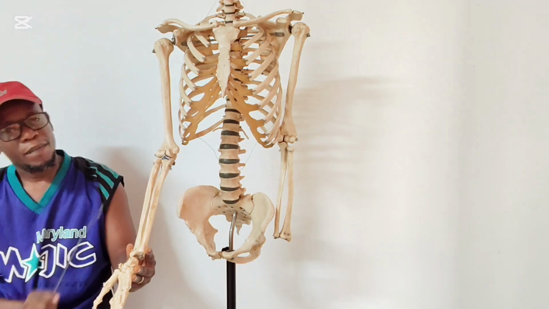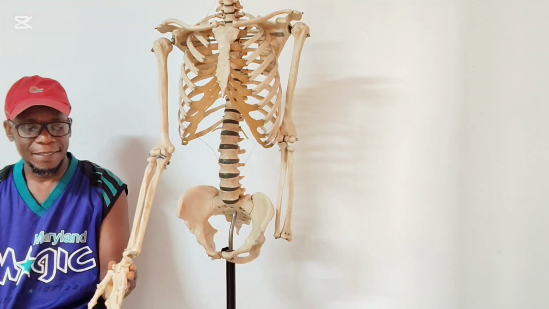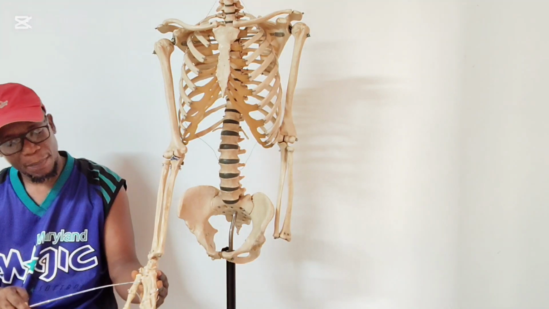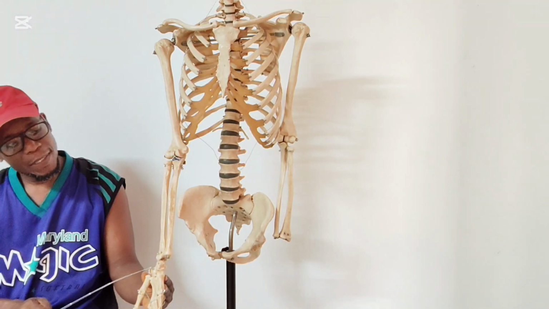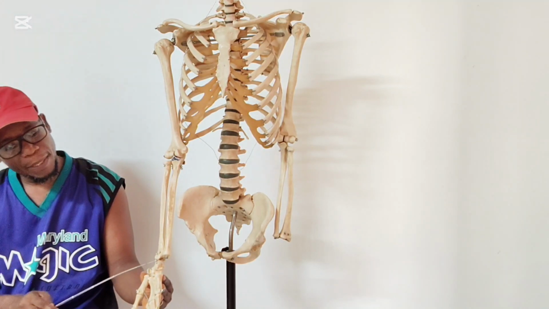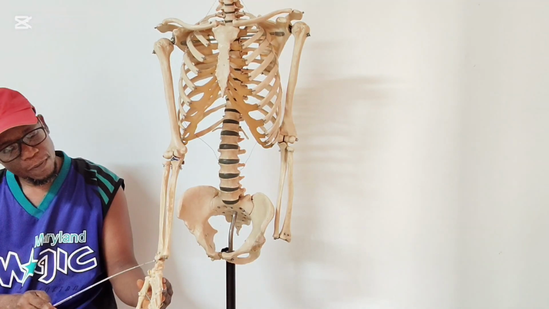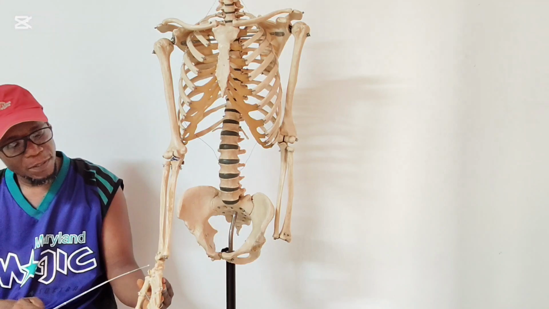Now we take each of them one after the other. When we take that of the hand, it is made up of the carpal bones, the metacarpal bones, and then the phalanges. So let's situate it on the carpal bones. These are the carpal bones, 1, 2, 3, 4, 5, 6, 7, as we can count here.